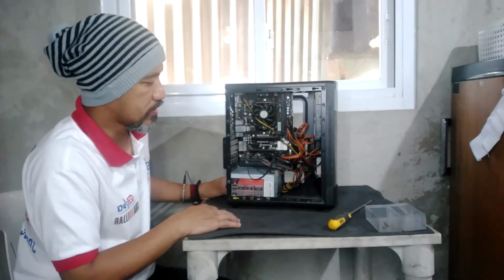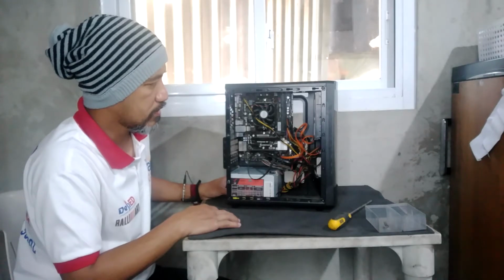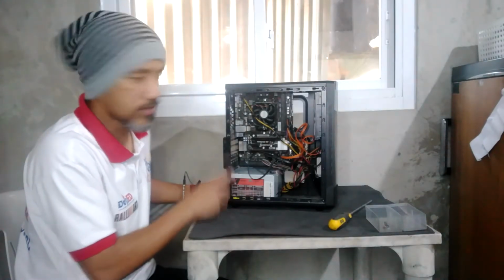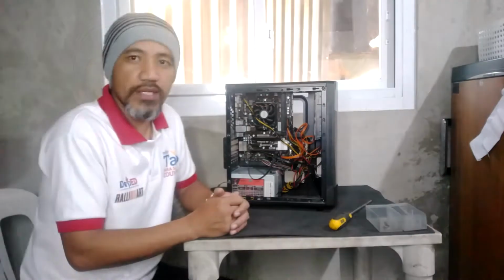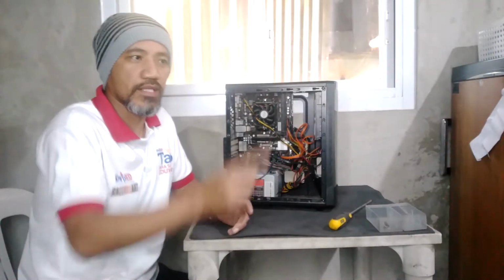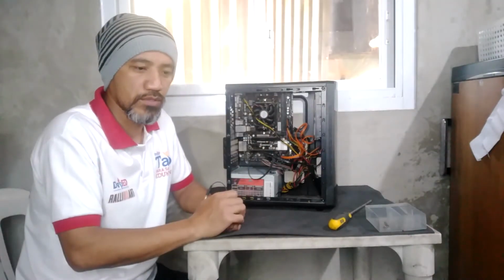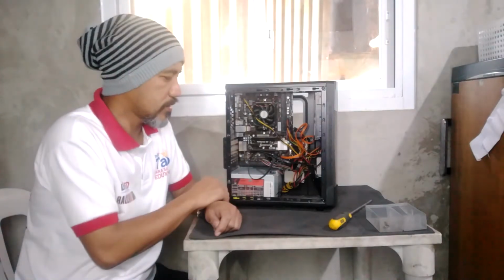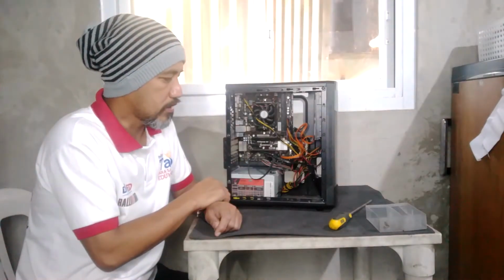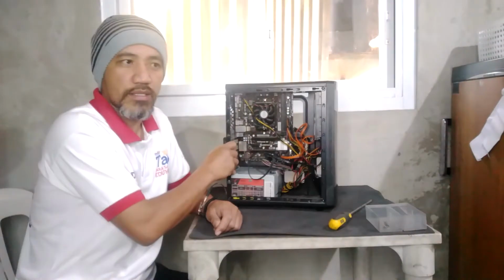So let's start extracting parts inside our system unit. I will not be following the series of steps contained in our module since some of the parts are not found in my system unit.